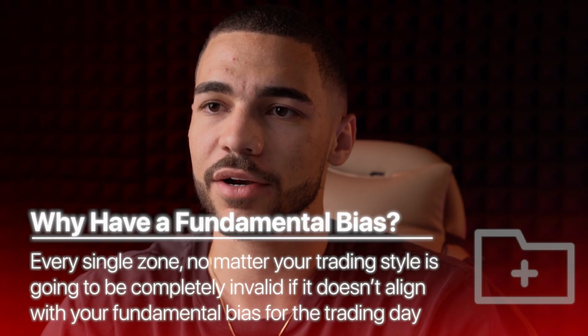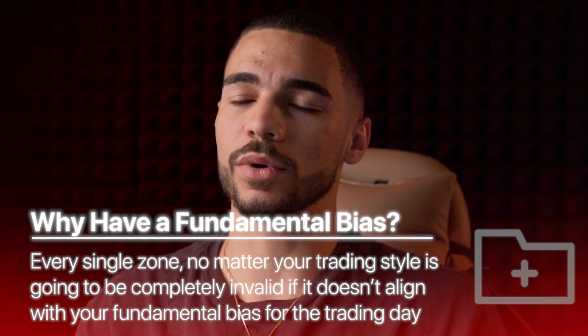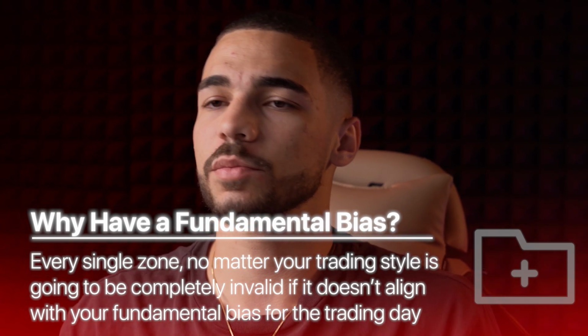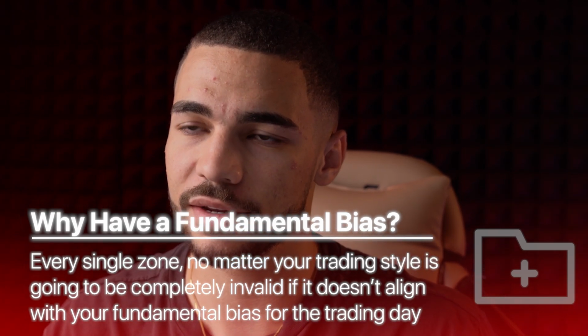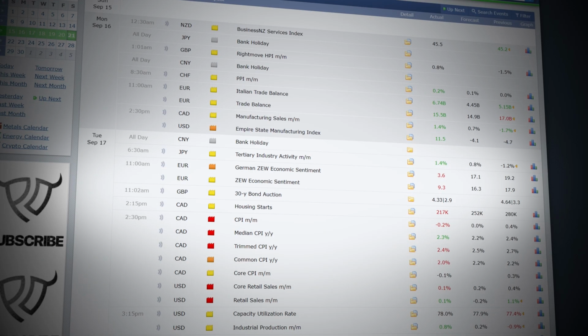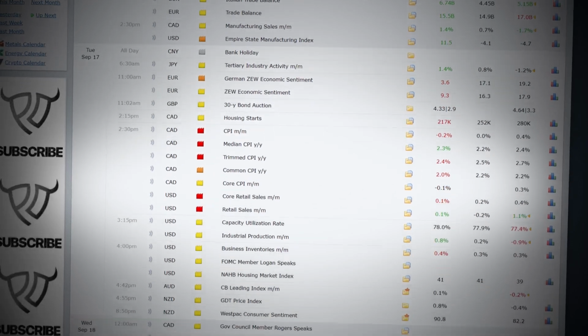The first thing when it comes to the charts is actually finding a fundamental bias behind your trade. Why do we need a fundamental bias behind our trade? Because every single zone that you're looking to play off, whether you trade support and resistance or supply and demand, order blocks, whatever it is, is completely invalid if the fundamental analysis does not go in your favor. The easiest way to get a fundamental bias is by checking the data releases on forexfactory.com, especially the red folder news, because those are the highest impact on the actual charts.